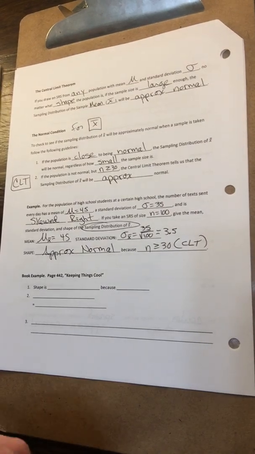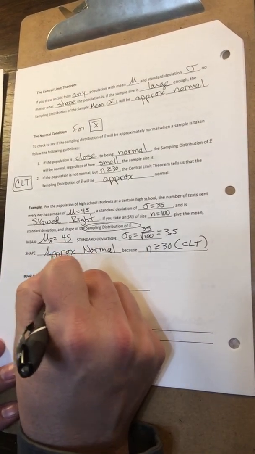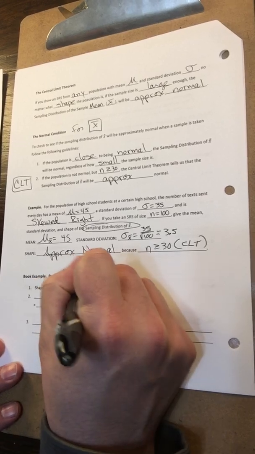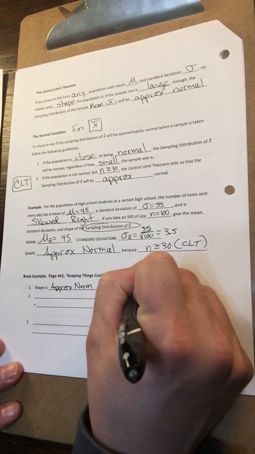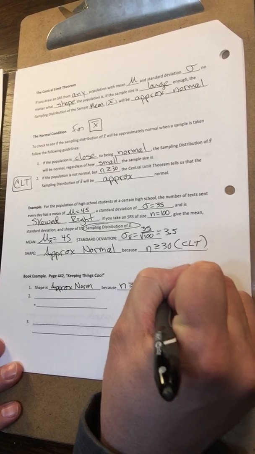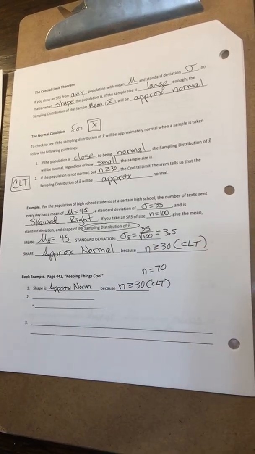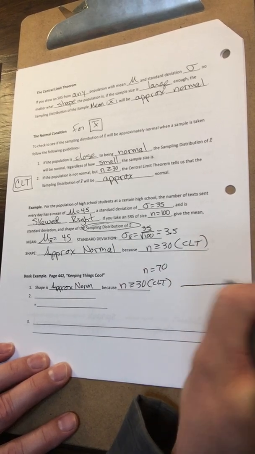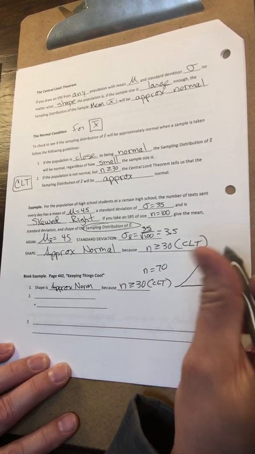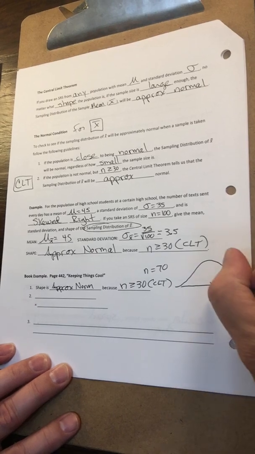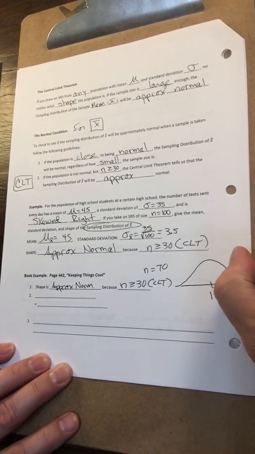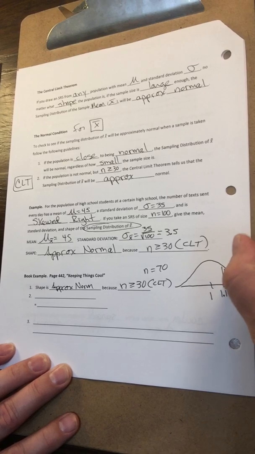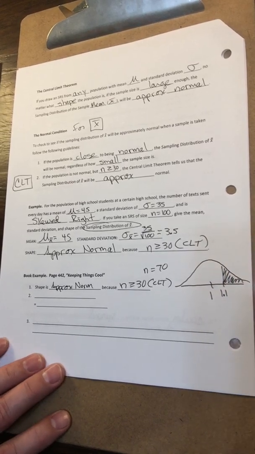Okay, so the shape is approximately normal because n is greater than or equal to 30 by the central limit theorem. n was equal to 70 in this problem. Number 2, the question was calculate the probability that the average is bigger than 1.1 hours. So here's what I want you to do. Draw a little normal curve over here. Every time you do a normal probability problem, you better draw a normal curve. The mean is 1, and we're looking for 1.1 or bigger, so that's my shaded area.